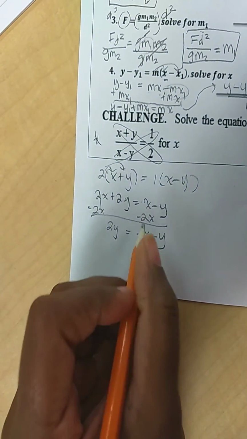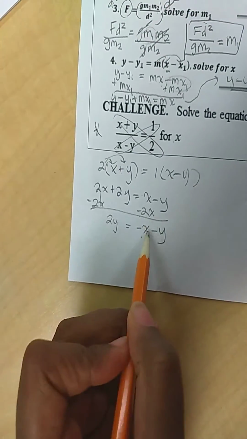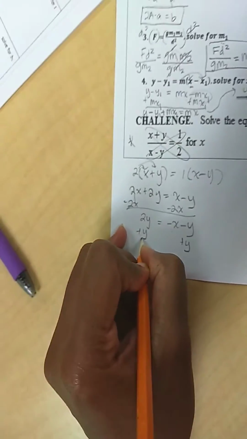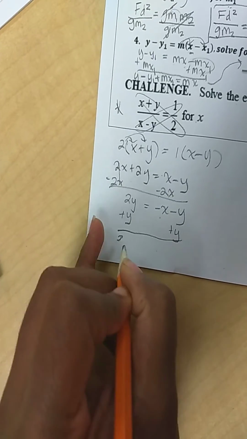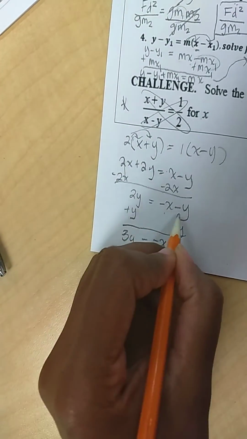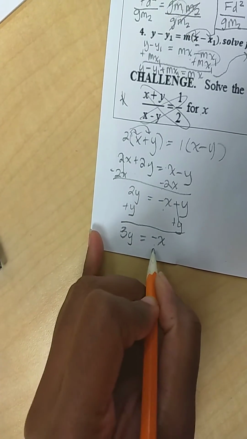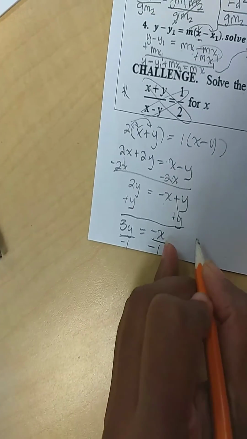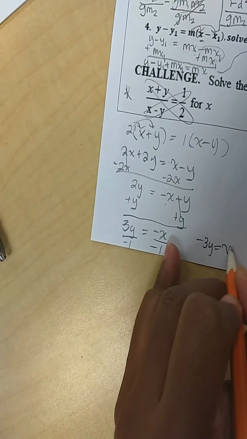Now I'm going to continue to focus on solving for x, so I need to get rid of this constant, plus y, and I get 3y equals negative x. I have a negative coefficient, so I'm going to divide by -1 on both sides, and I get -3y equals x.